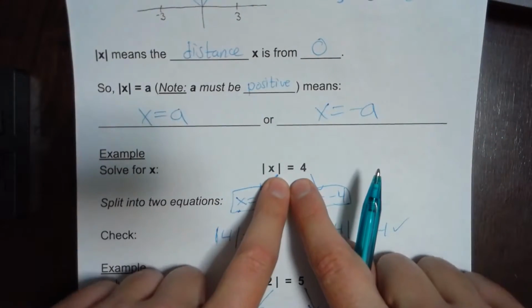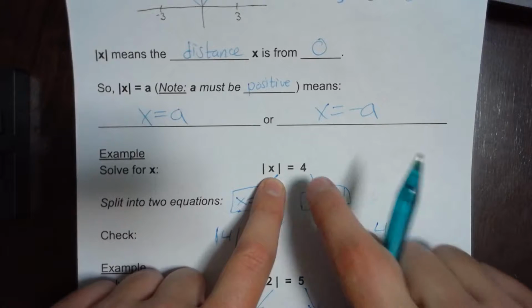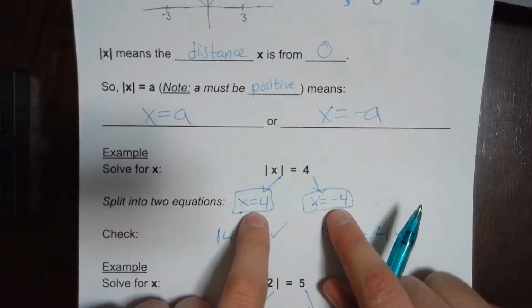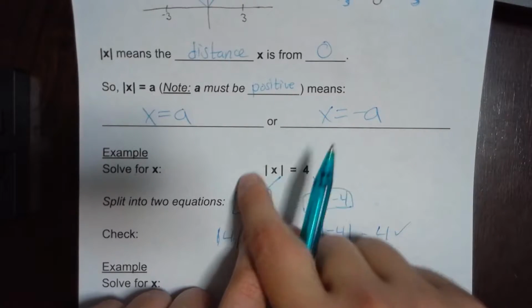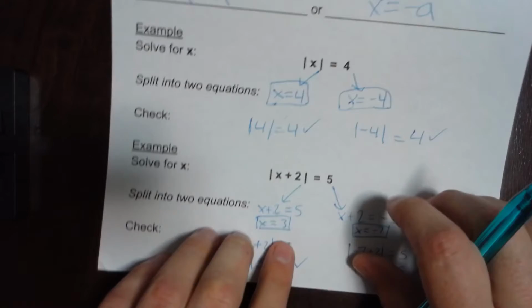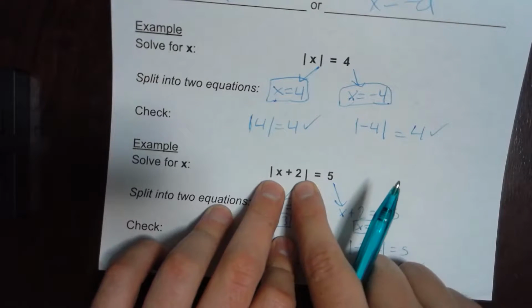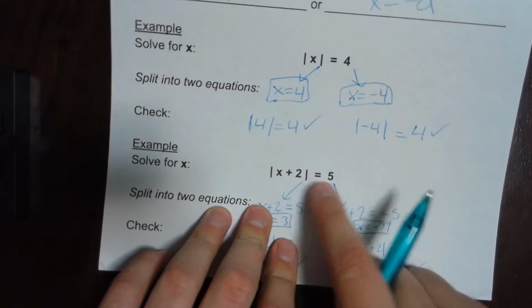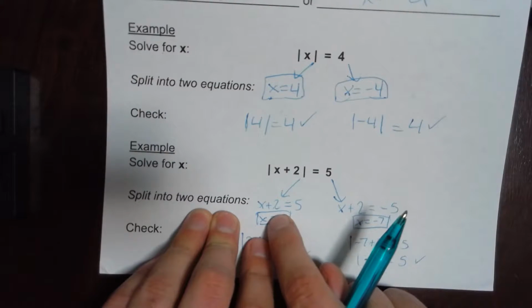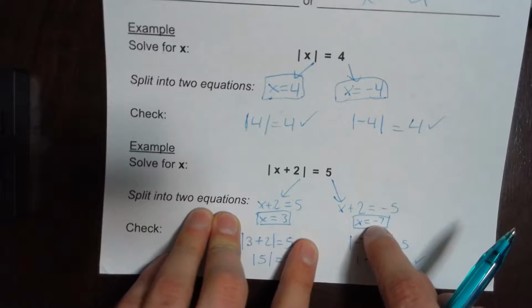This is the stuff we did before. We had something like absolute value of x equals 4. We could split that into 2, and that would make x equal 4 or x equals negative 4. We were able to split that because this was all alone over here. Same with down here. This absolute value was the only thing over here. There's nothing outside of it. So we were able to split that into x plus 2 equals 5 and x plus 2 equals negative 5. That was all fine. We were good to do that.